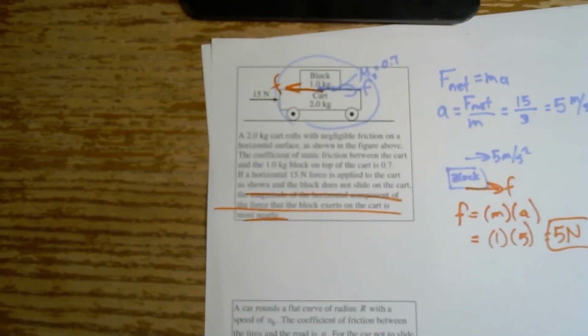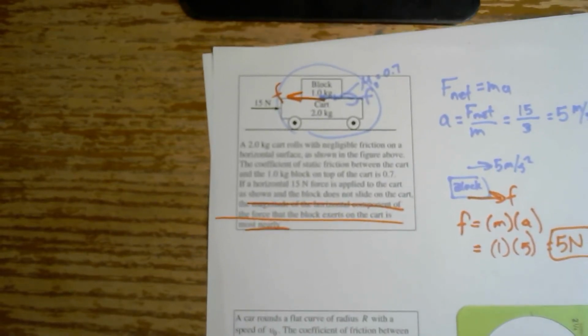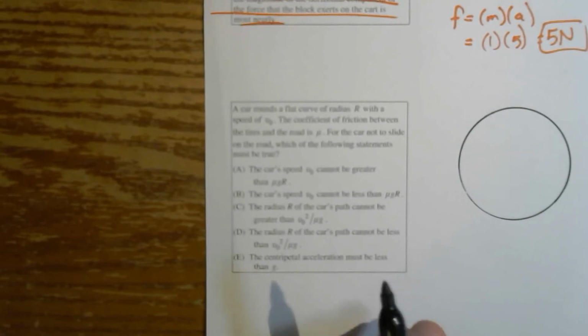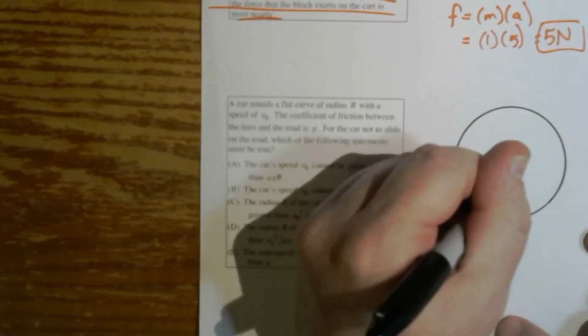Okay, so here's a car going around a curved track. Let me just kind of make this kind of neat. So here's a curved track right here. It has a radius of r.